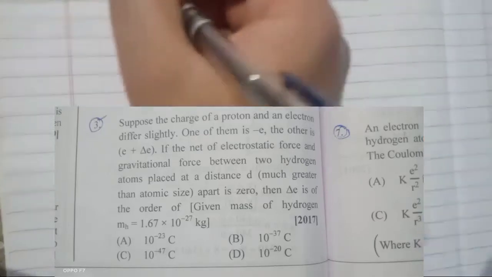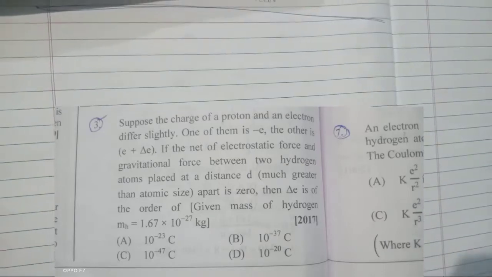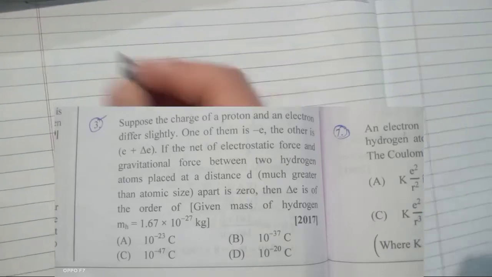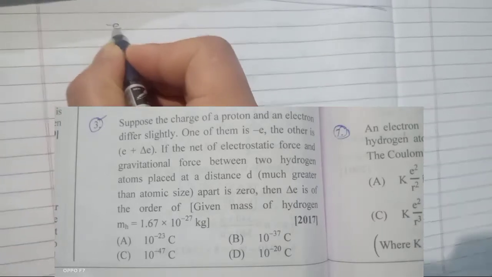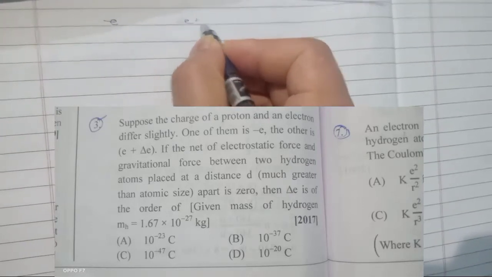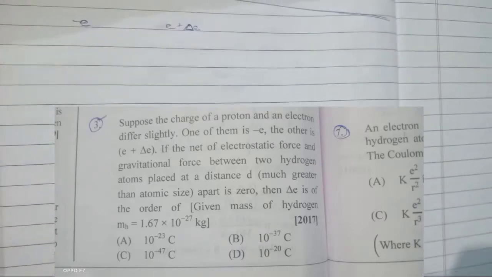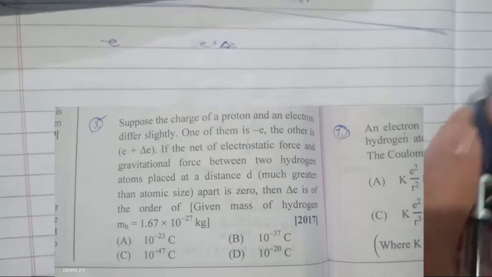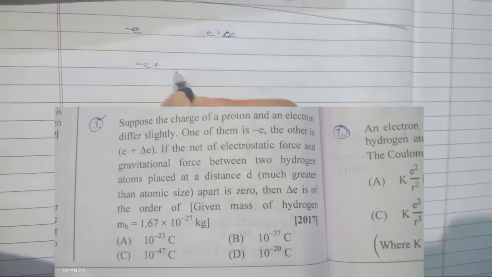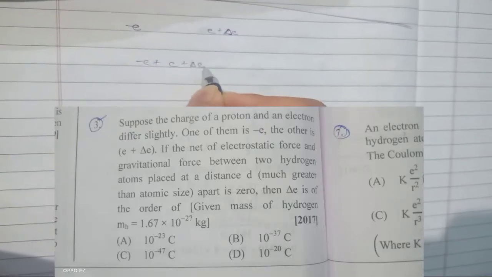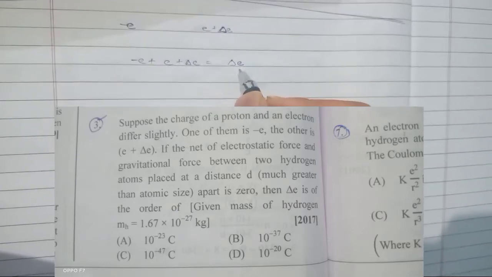We are told that there is a difference between the charges of the electron and proton. Now for the electron it is minus e, and for the proton it is e plus del e, for hydrogen. And so we can say that the net charge in a hydrogen atom is minus e plus e plus del e, which is equal to del e. So the net charge is del e.